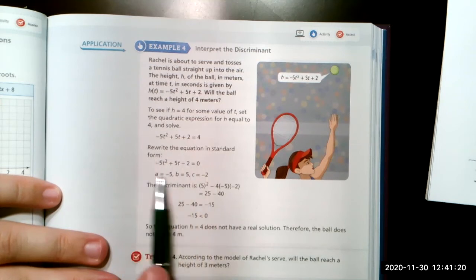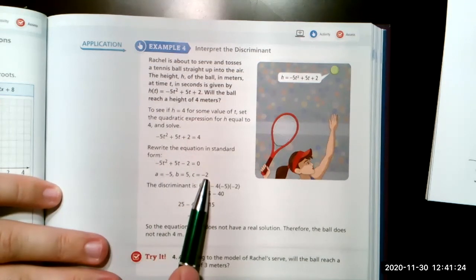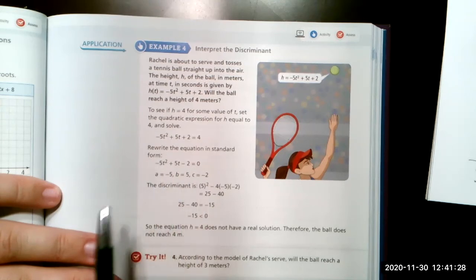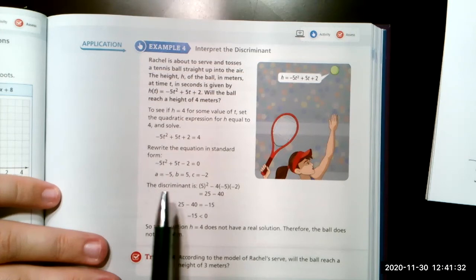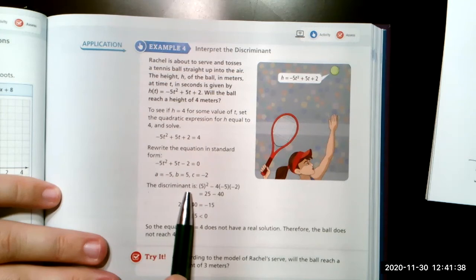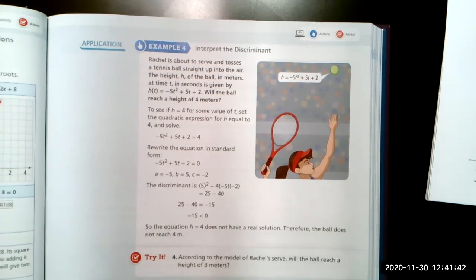Don't stress about, like with other methods like guess and check, factor by grouping, slide and divide, bottoms up. Remember, we had to make sure a was positive. You don't have to do that with the quadratic formula. You just have to plug everything in the way it sits. So what they're saying is to see if you reach this height of 4 meters, you can just calculate the discriminant. So let me go ahead and do this live on a piece of paper.